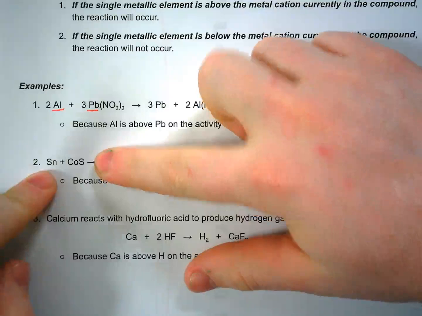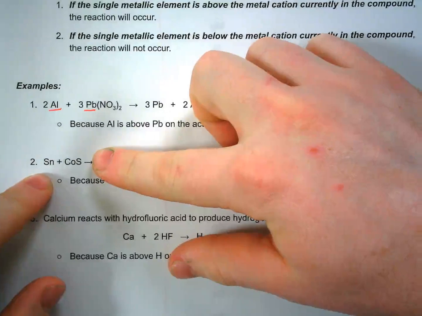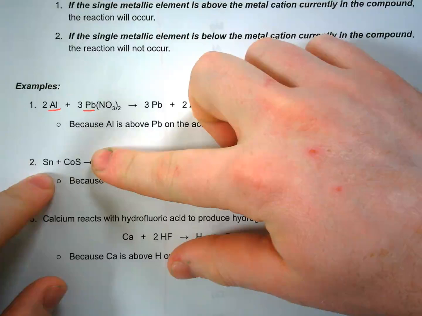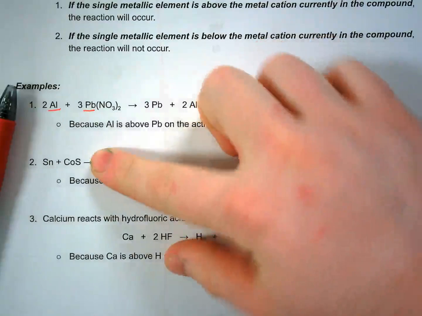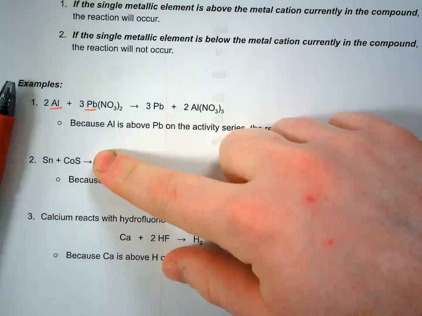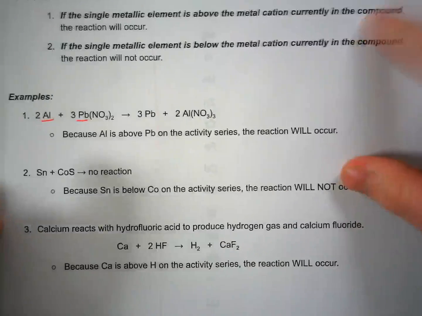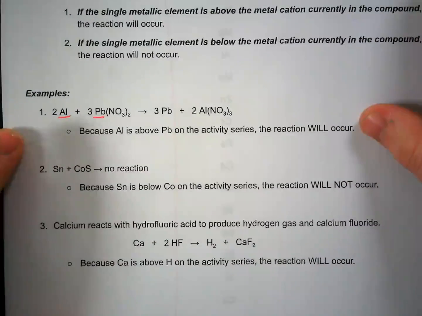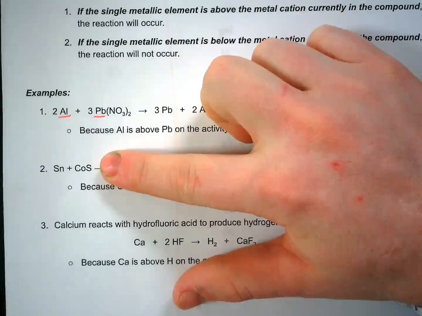So we've got tin and cobalt sulfide. Let me double check, is that tin? Sometimes I get tin and another element mixed up. Yeah, tin. Sometimes I get that mixed up with antimony, however you pronounce it. So let's say you're given this.